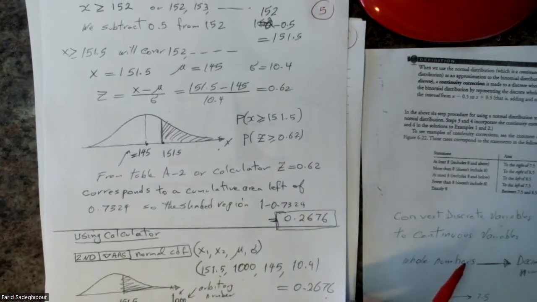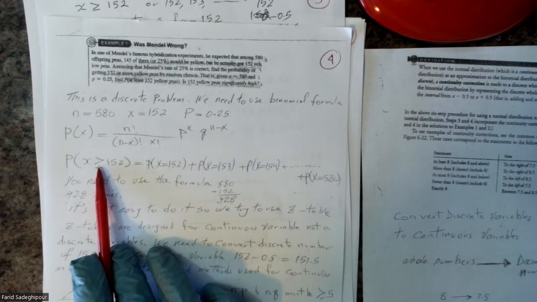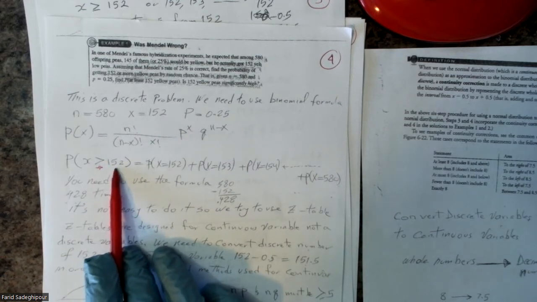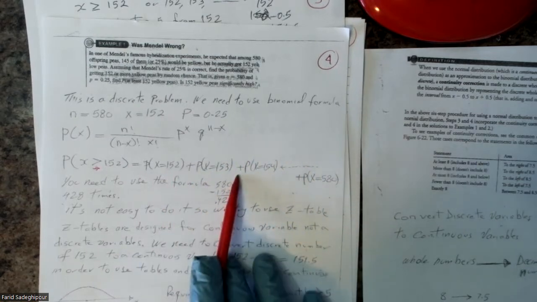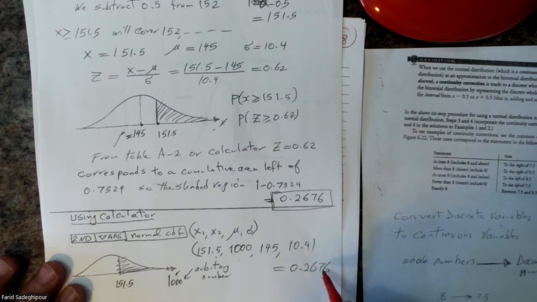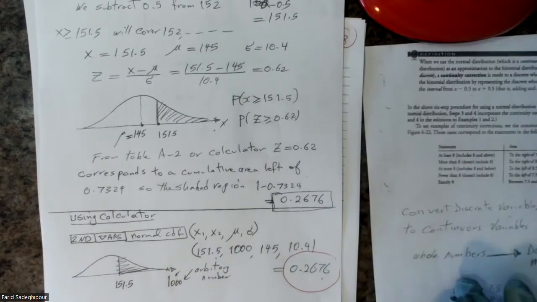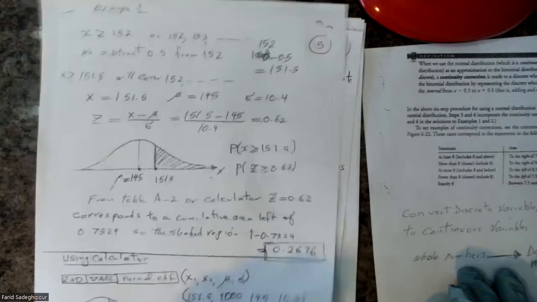It means for these discrete problems, to find the probability of x greater than or equal to 152, instead of doing all these calculations and adding them together, we could change it to the decimal, and that would give us the probability. So that's the conversion of discrete to continuous problems.